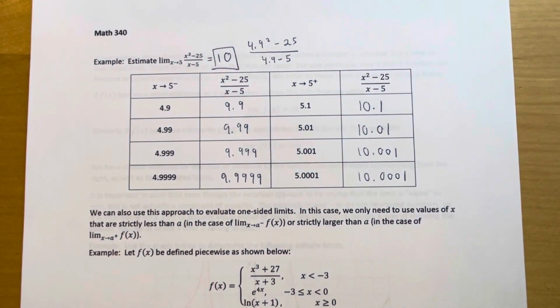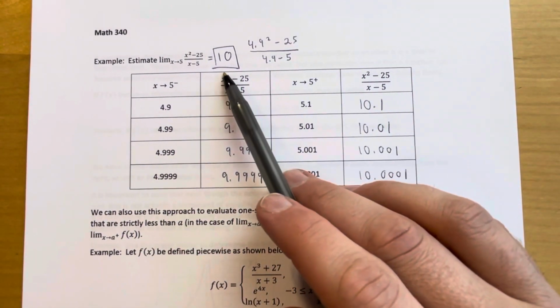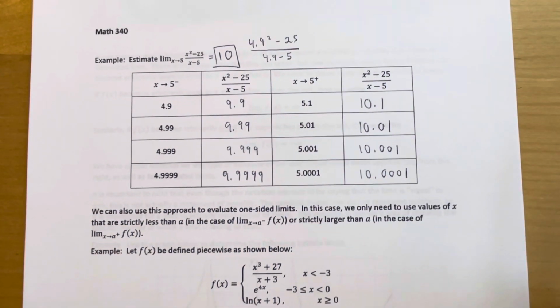So starting in section 1.2, we'll come up with a method where we don't have to estimate these anymore. But this is kind of a starting point for us. Okay, so I'm going to say that this limit is approximately 10.